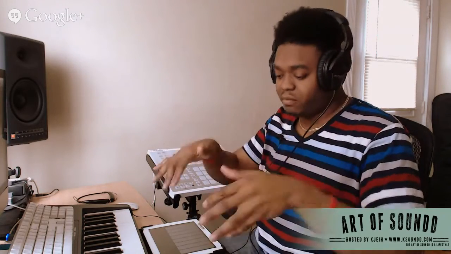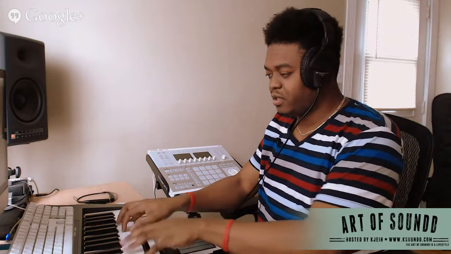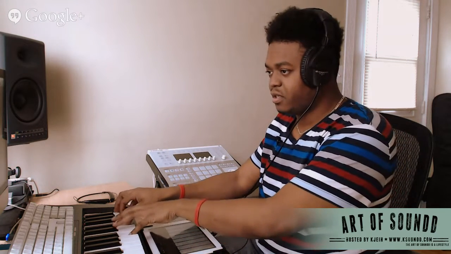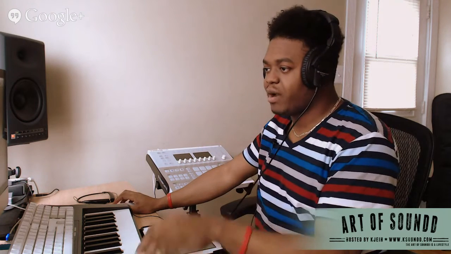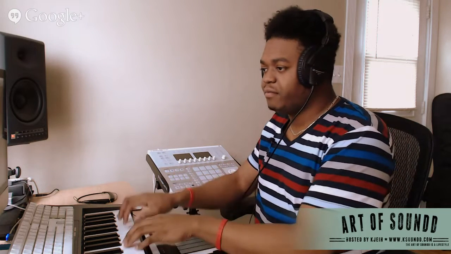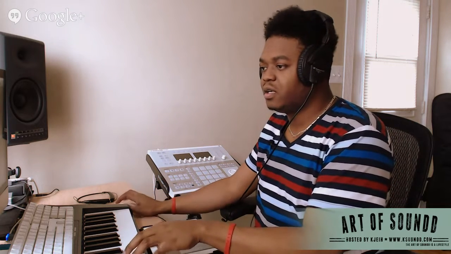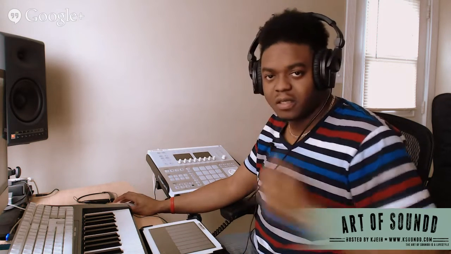All right, so I did that on my keyboard here. Let's pick another sound. That's an 8 choir flute. The violins.